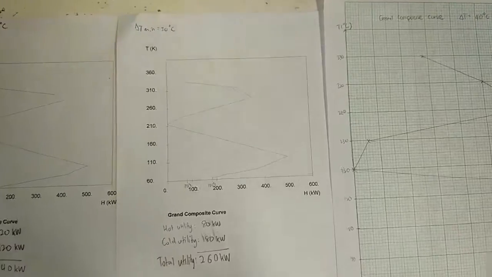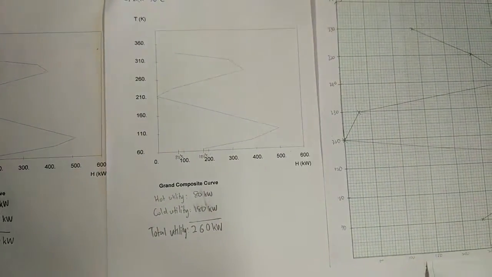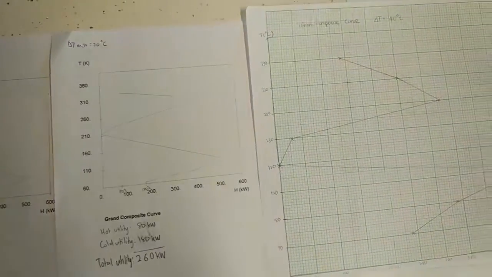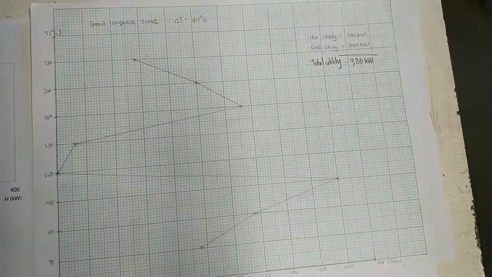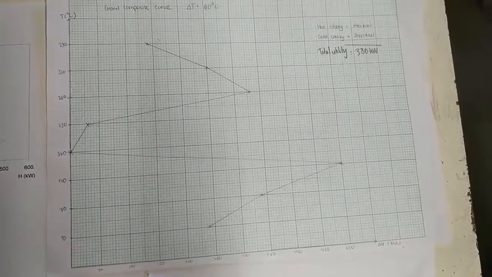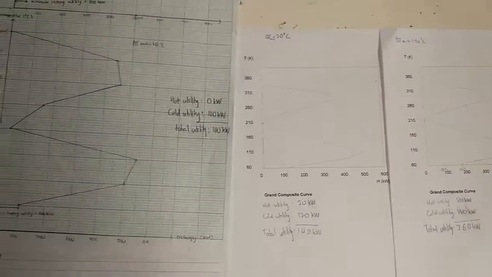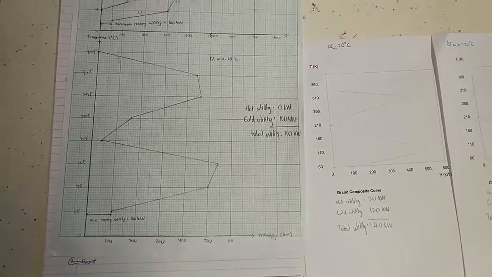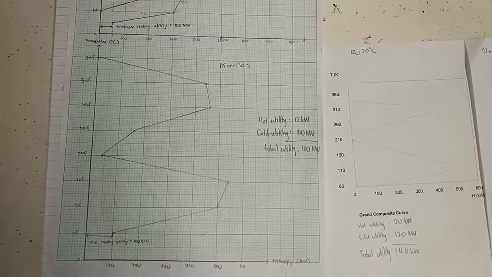The next one is delta T min 30 degrees, where the hot utility and cold utility sum up to 260 kilowatt. The last one, delta T 40 degrees C, has a total utility of 380 kilowatt. So we can conclude that as the delta T increases, the total utility also increases.